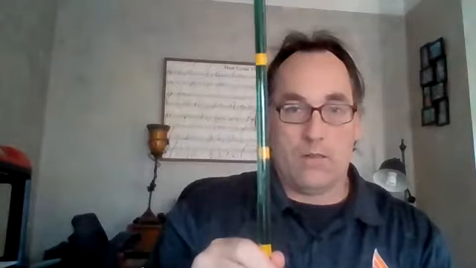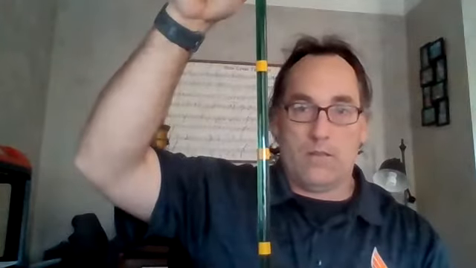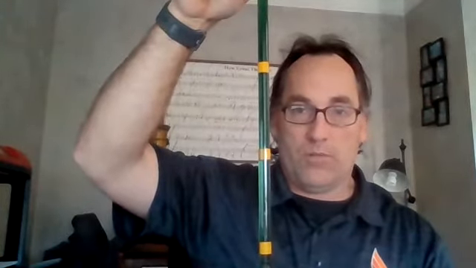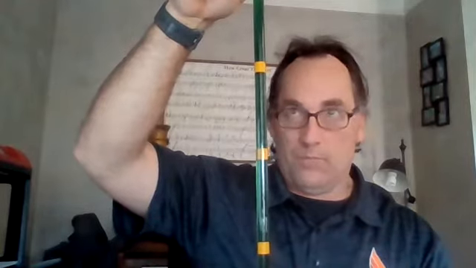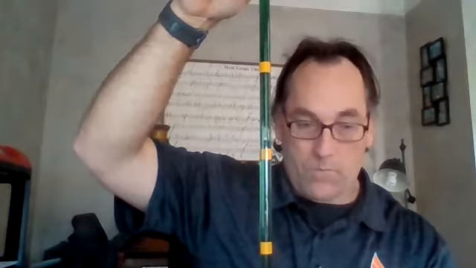And I'll stop it once the bubble gets to that point. 4.9. We'll do the same measurement on the green. We're doing 40 centimeters in distance. And here comes the bubble. I'll stop it at 40. 14.2.